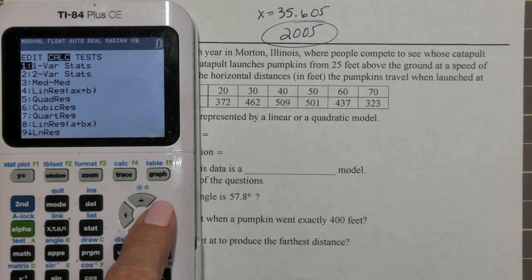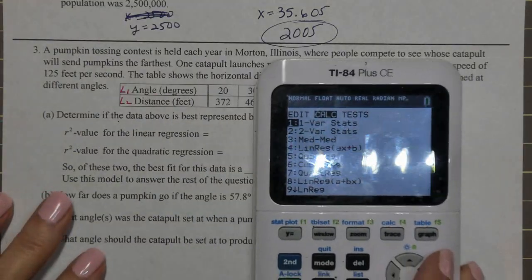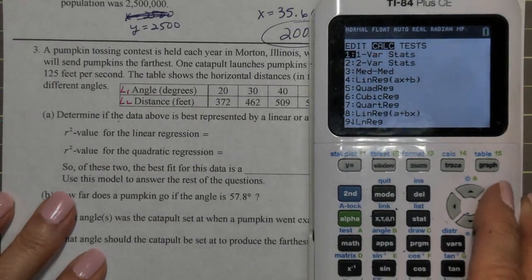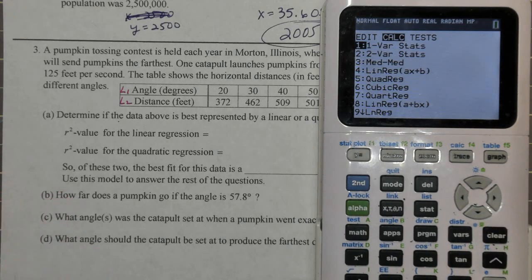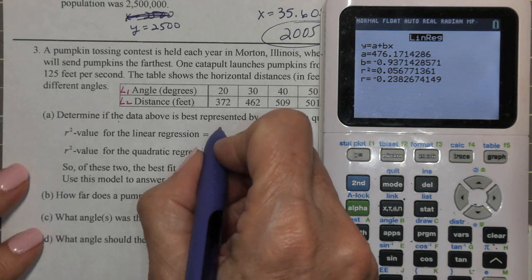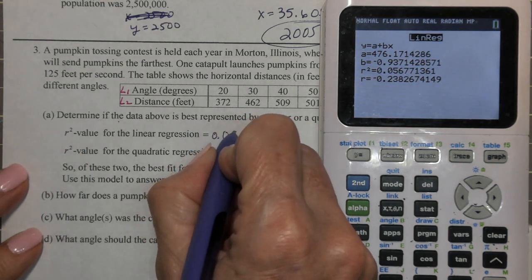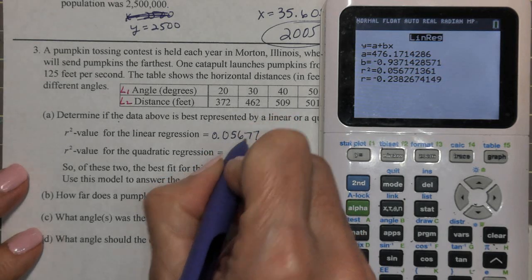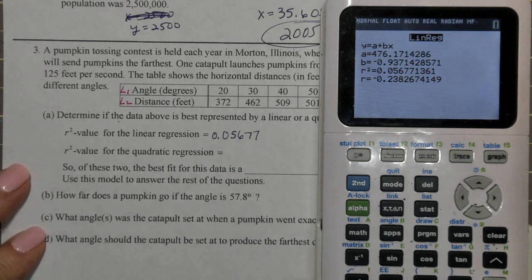Stat, calc, we want to know which is better, linear or quadratic. So I'm going to do number 8 for linear. The r-squared value for linear is very low. Probably not a good model for this one, not even close to 1.